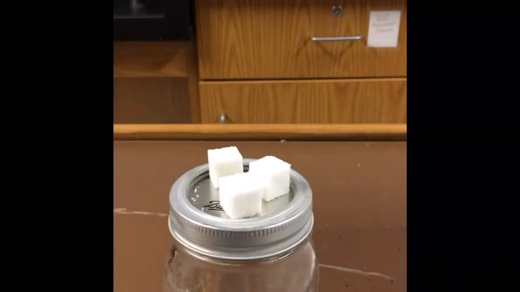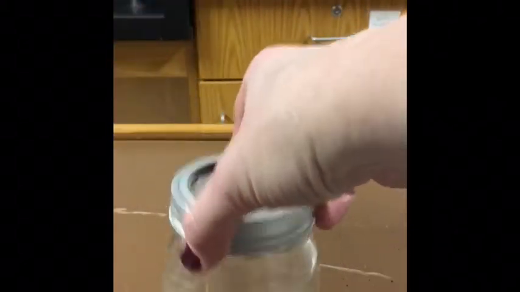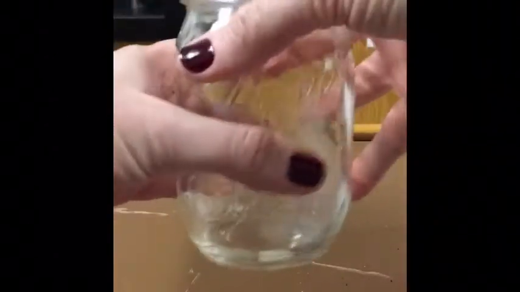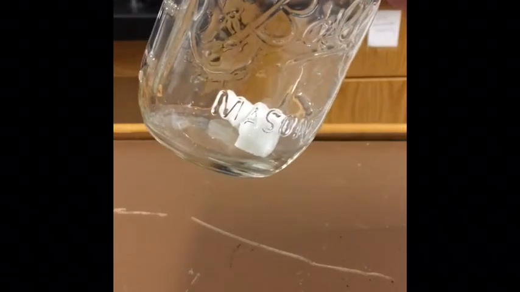Okay, so now that you've drawn what they look like before, we're going to put them in our jar. And put the lid back on. And then the instructions say to shake the cubes inside of the bottle for 45 seconds.